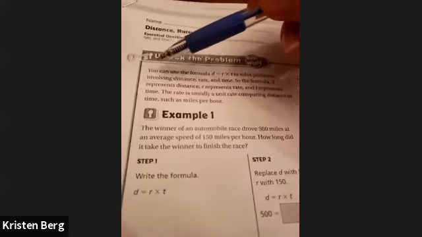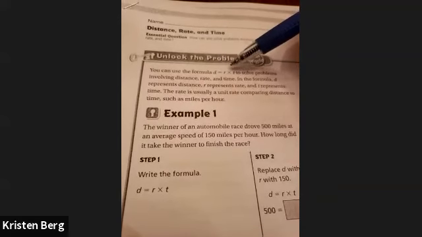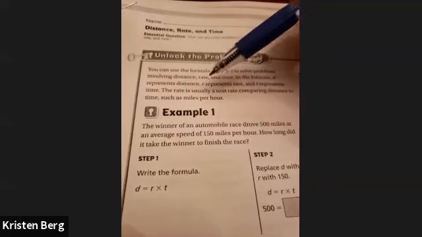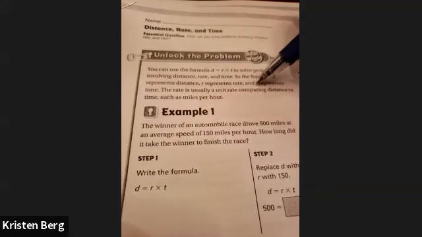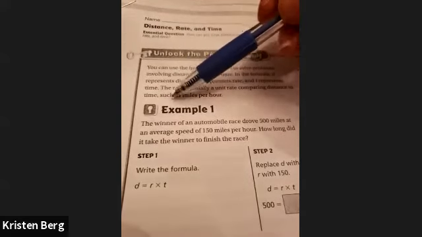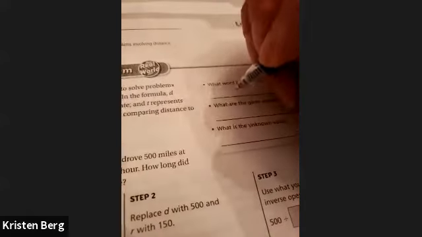So here is what you do on this. This one is saying you can use the formula D equals R times T. Now D means distance, R represents the rate, and T represents the time. The rate is usually a unit rate comparing distance to time, such as miles per hour. So what word is used in place of rate? Miles per hour is really talking about speed. So if you see the word speed, that really means your rate. What are the given values and what is the unknown? So we're going to be talking about this here.